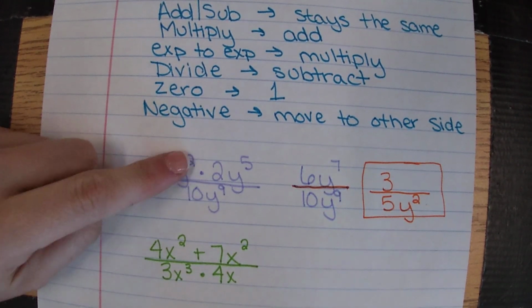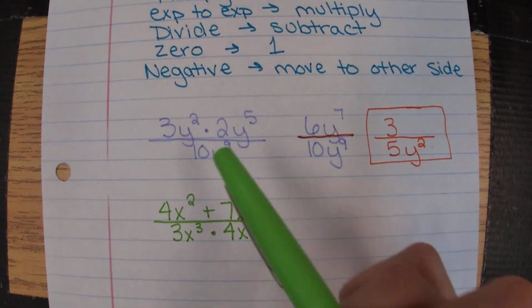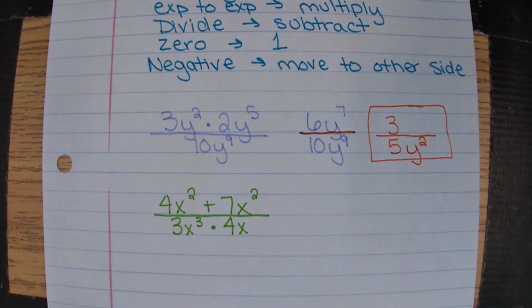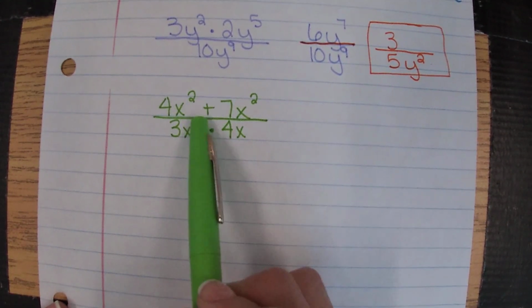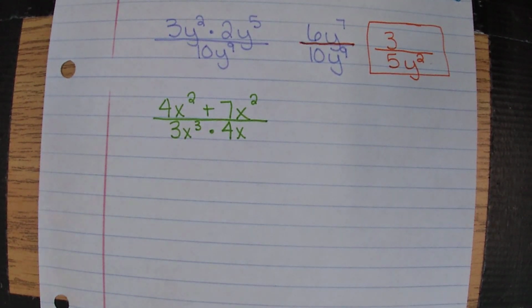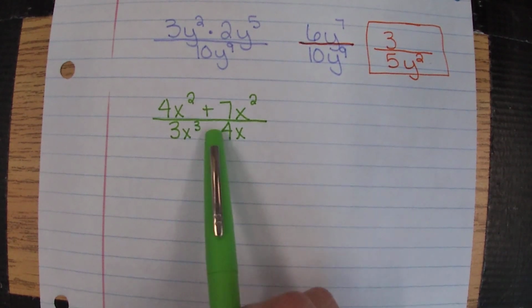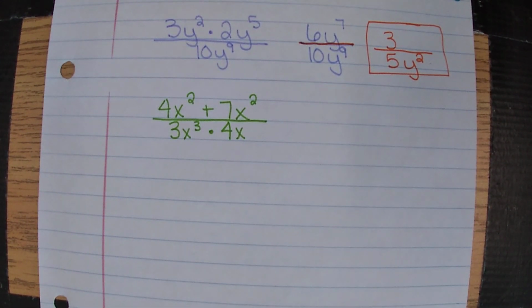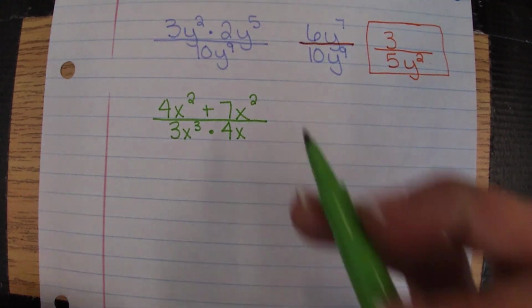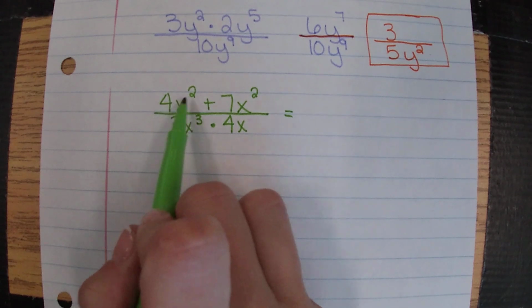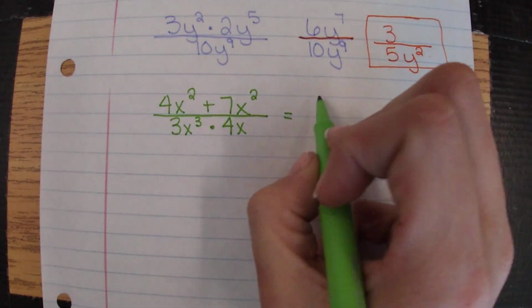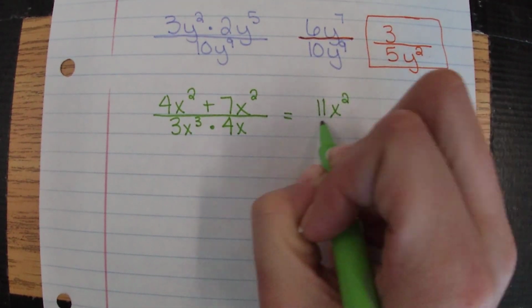Up here, because this was multiplication and division, we wouldn't have been wrong had we done something like reducing the 2 over 10. Here, that will get us into some trouble because this has an addition sign, and addition holds those together tighter. Multiplication and addition don't fall in the same world. They're not inverses. So simplifying that numerator and denominator first is going to be important here. When we're adding, the exponent stays the same. So a 4x squared plus a 7x squared gives us an 11x squared. The exponent stays the same.